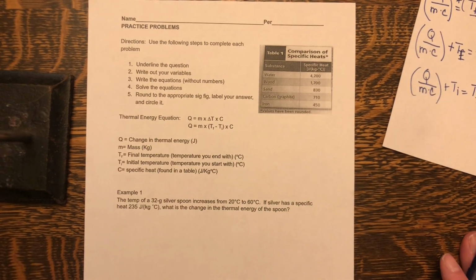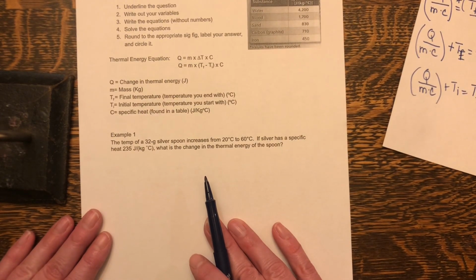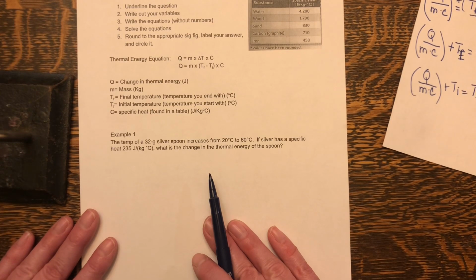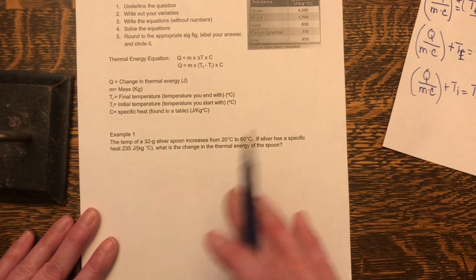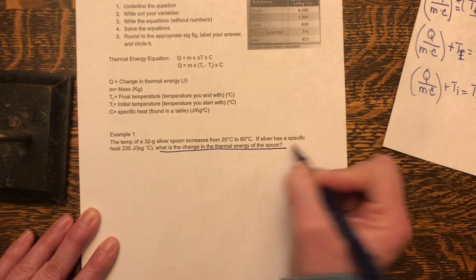We need to do those 5 steps that we've done for all of our solving of the equations. So example 1, we're just going to run through some examples. The temperature of a 32-gram silver spoon increases from 20 degrees Celsius to 60 degrees Celsius. If silver has a specific heat of 235 joules per kilogram times Celsius, what is the change in thermal energy? So our first step is underline the question. What is the change in thermal energy?